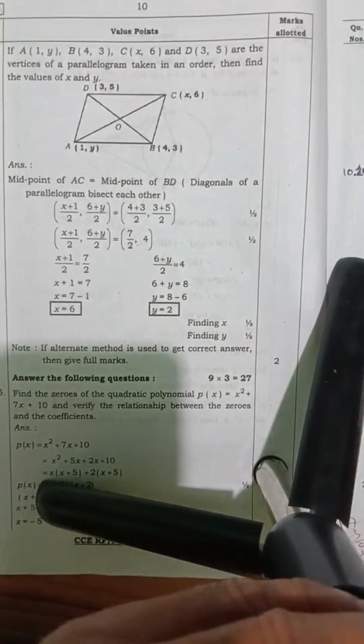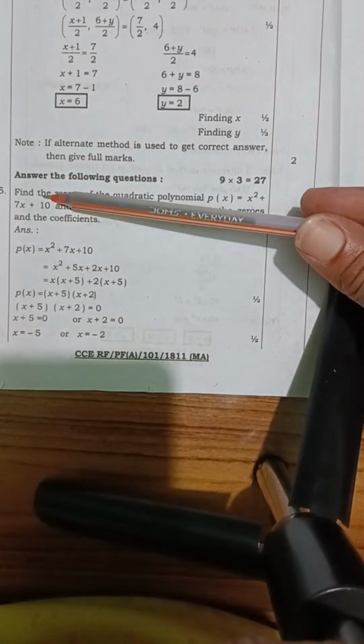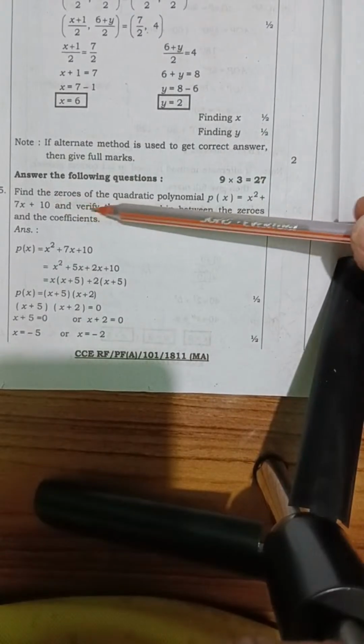Now we have to move on to the 3-mark question. The 3-mark question is given like this. Observe carefully here. I think all of you are observing clearly today. Find the zeros of the quadratic polynomial p of x is equal to x square plus 7x plus 10 and verify the relation between zeros and the coefficients.